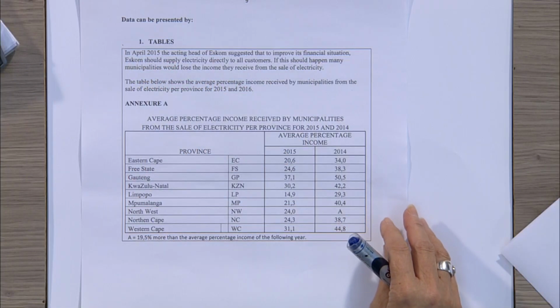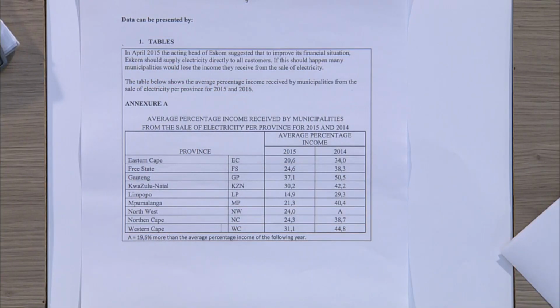So one way of presenting data is to present data in tables. Okay, I'm quite sure that you have this in front of you as well.